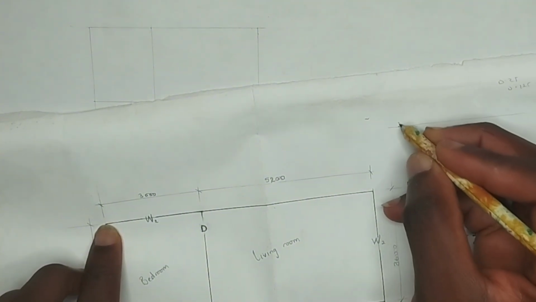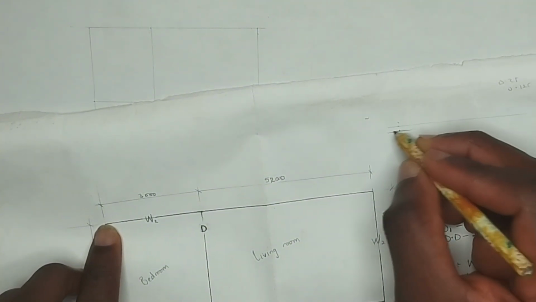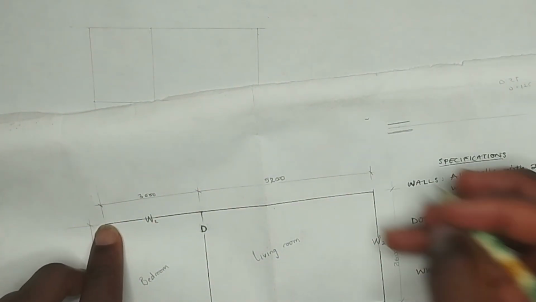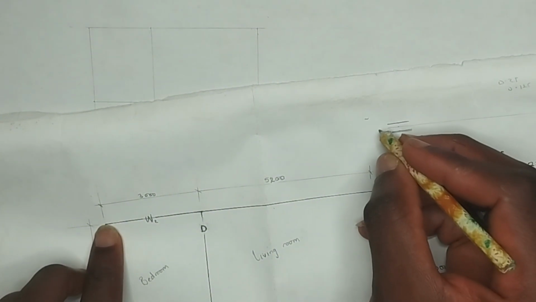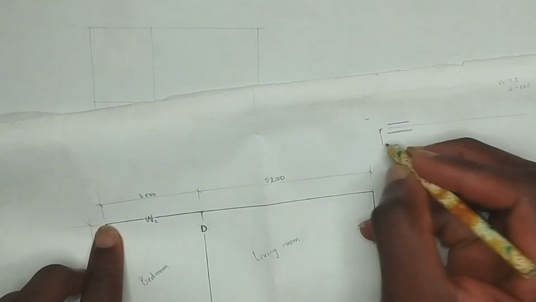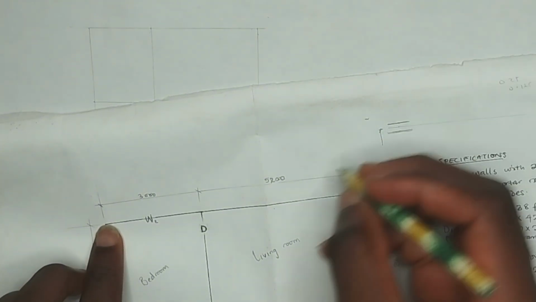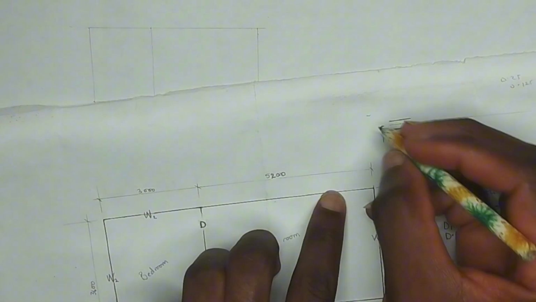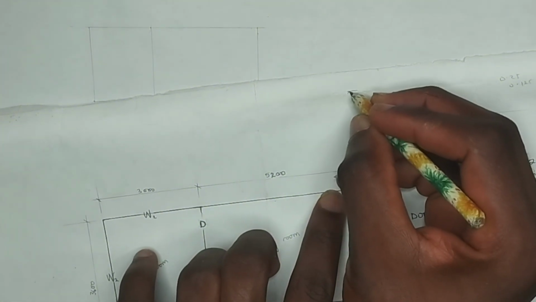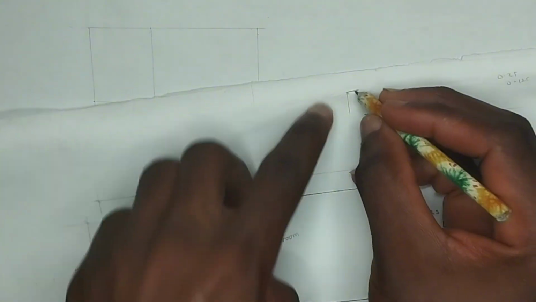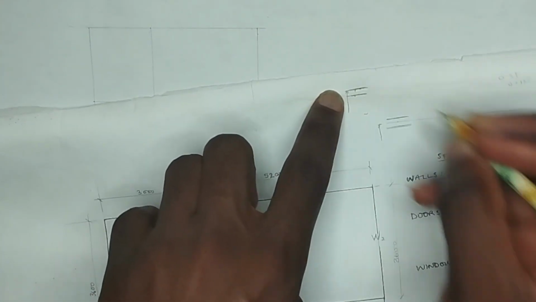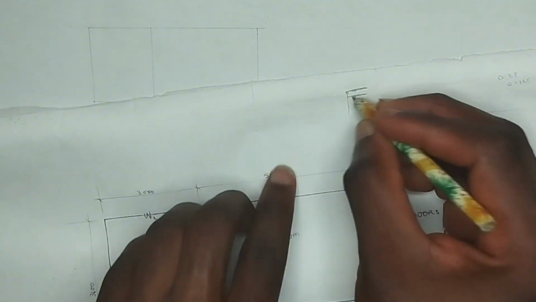So we can mark 0.125 here, then 0.125 here, then draw our thick line. Or better still, this should be where our dimension will stop. Or better still, we pick the latest point. After drawing our dimension to this particular point, we pick our 0.25 inward and then draw our wall. We can actually draw it like this or like this.